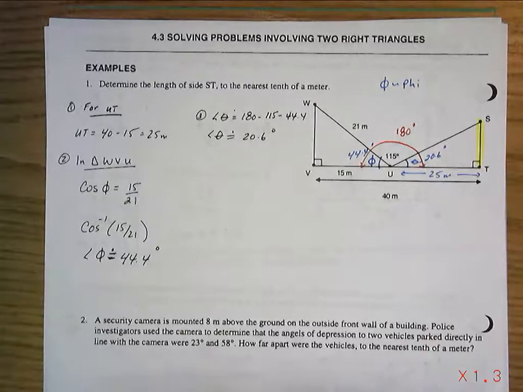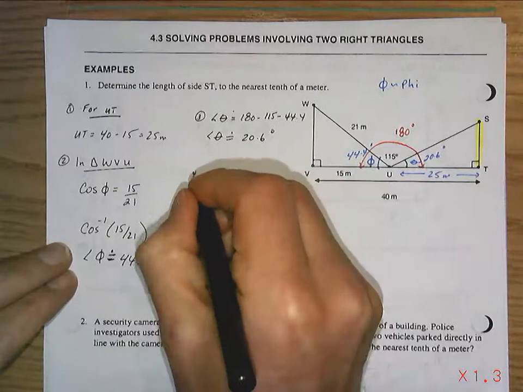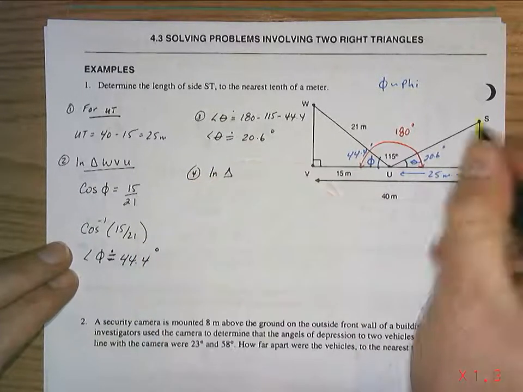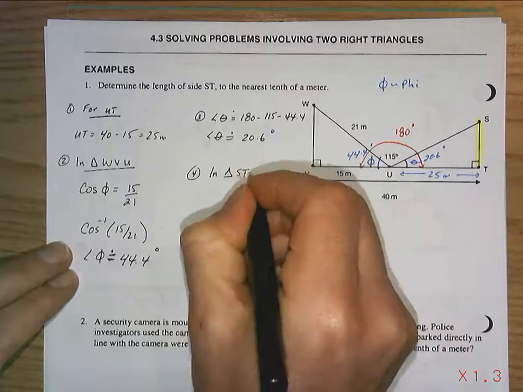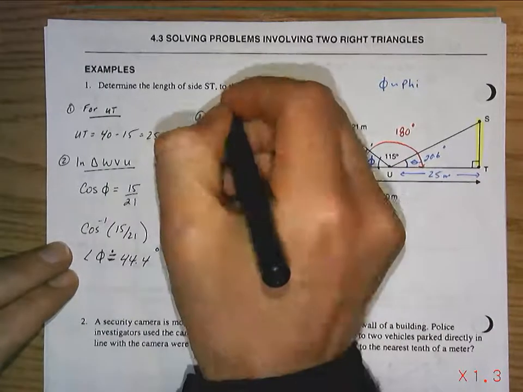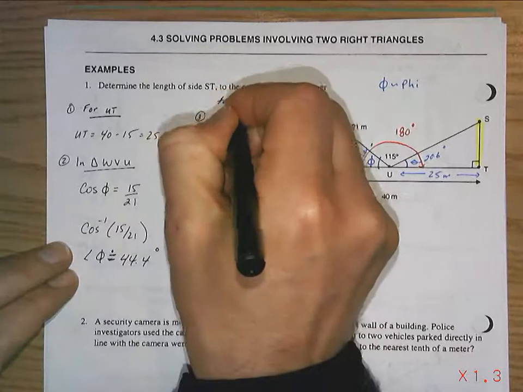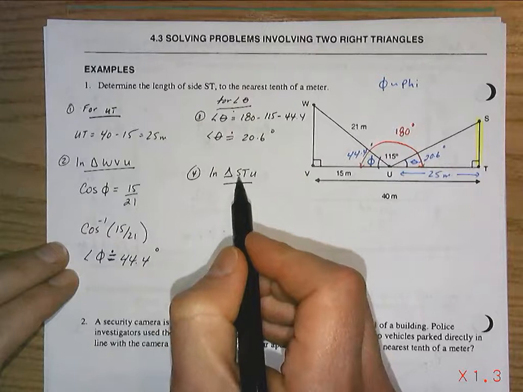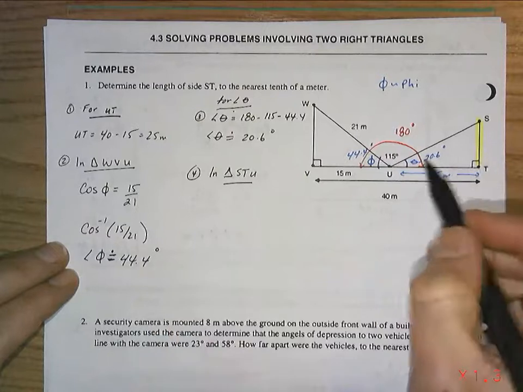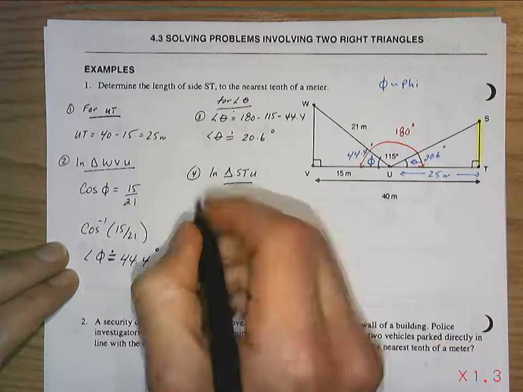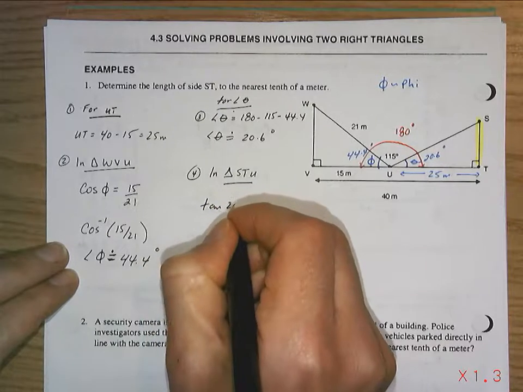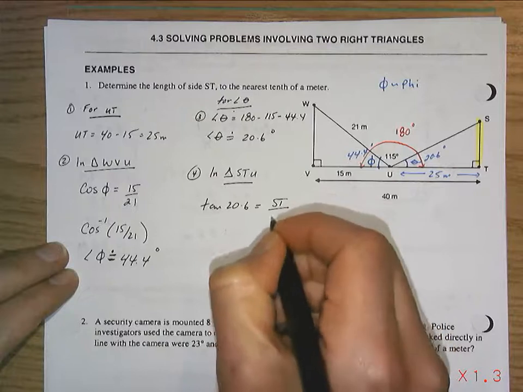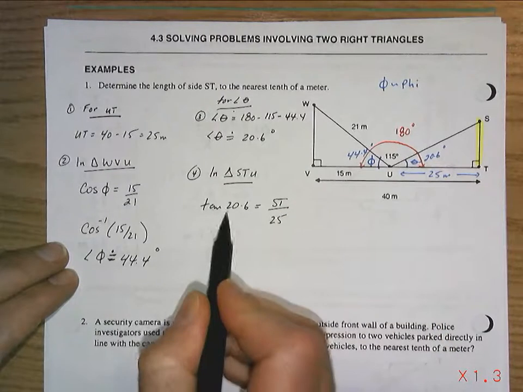So now, step 4, we are going to work solely in this triangle. So we tell our people that in triangle STU. If up here you wanted to say for angle theta and an underline, then it would follow everything else that I was doing. So in triangle STU, I now want to find ST. So that's going to be opposite over adjacent. So that's tangent. So tangent of 20.6 is going to equal ST, which is what we're after, over adjacent, which is 25.